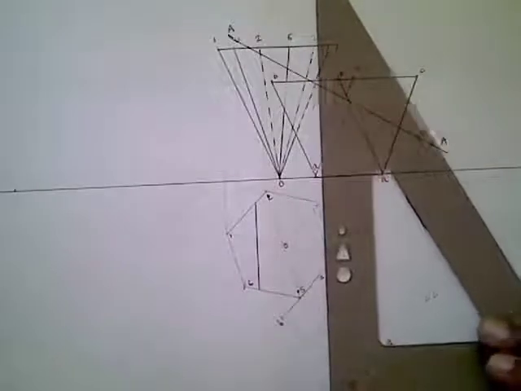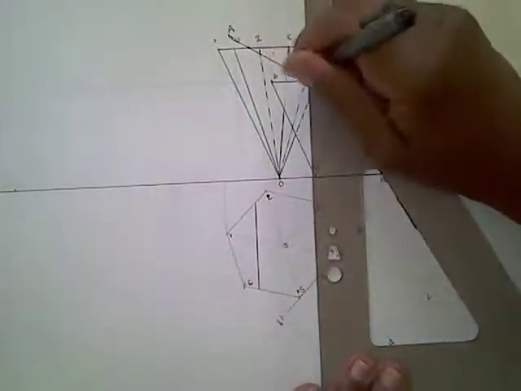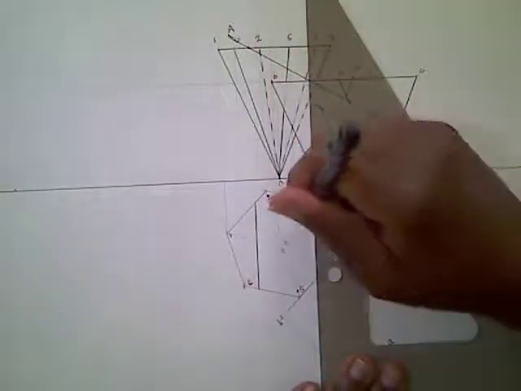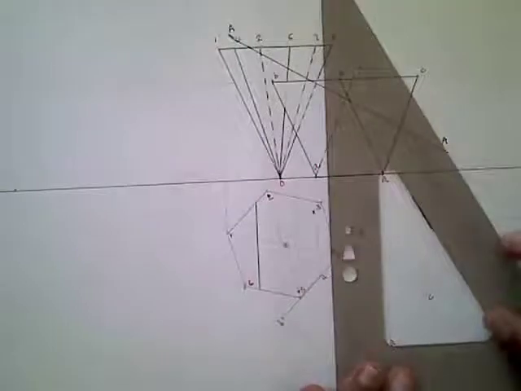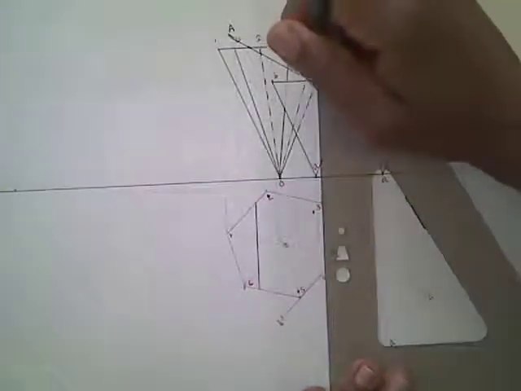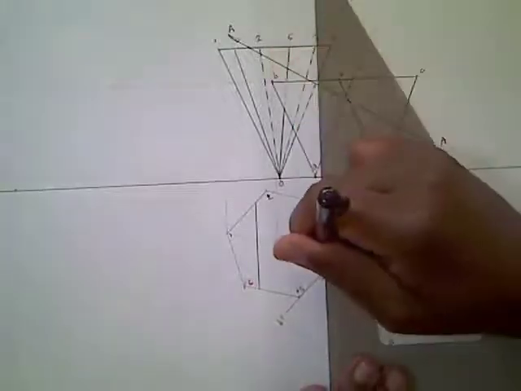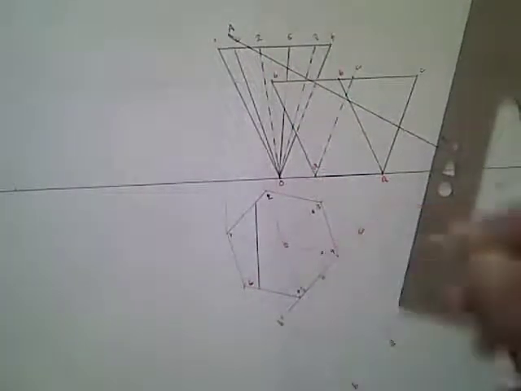It cuts 3 there. 3 is cut here. It cuts 4 here. 4 is cut here.